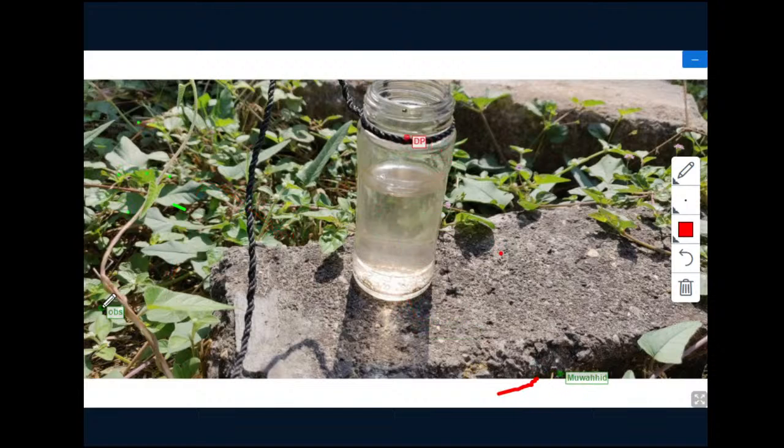But anyway, as GN was mentioning, this is basically taken to collect some microorganisms in the dirty water, and this is what we have done. And what did we do next?